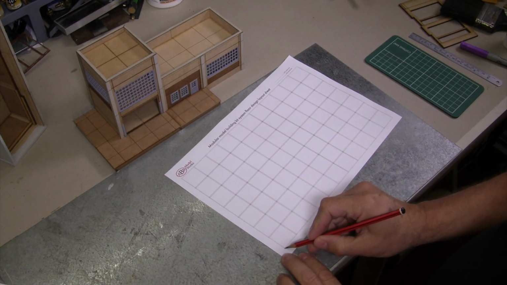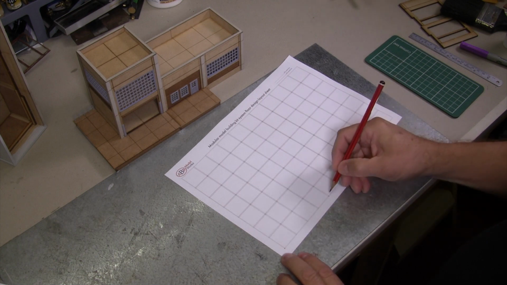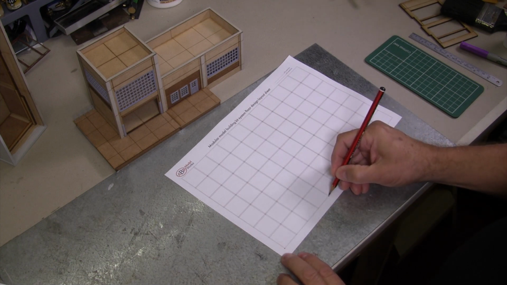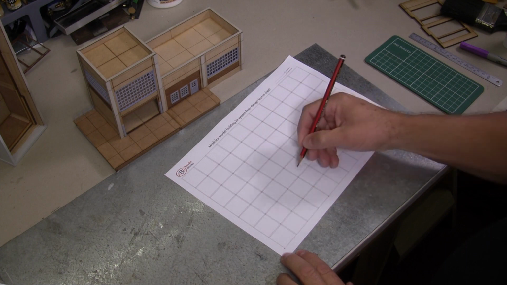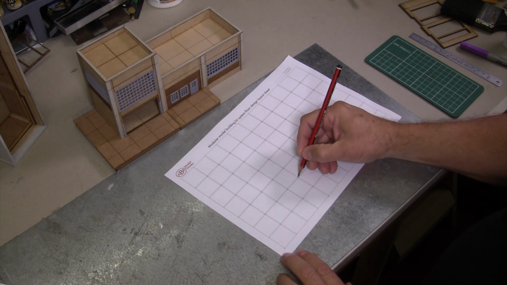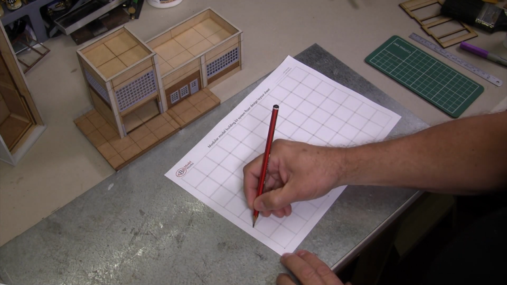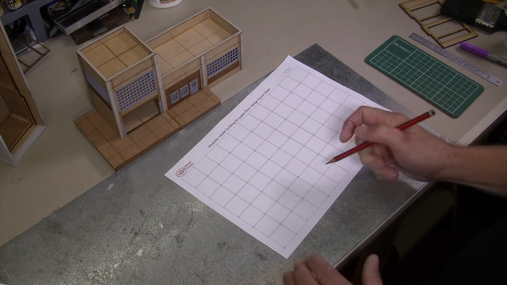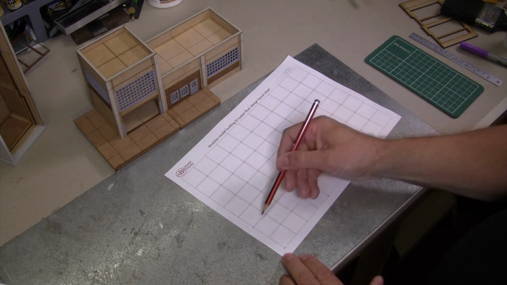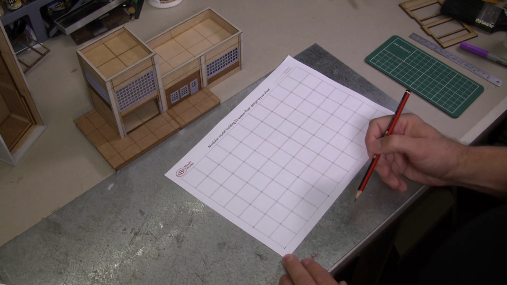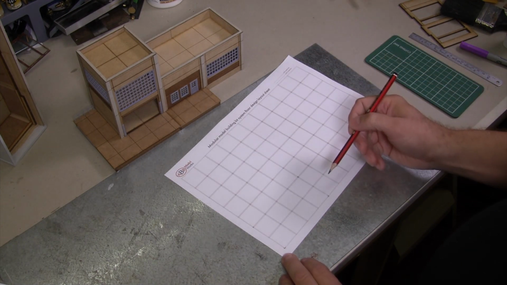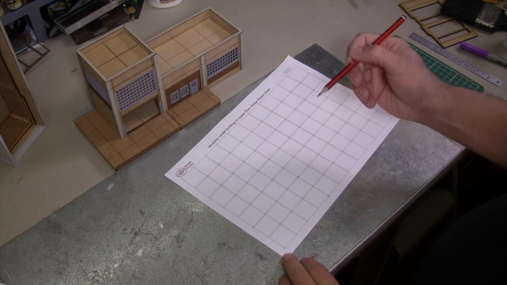So we'll start in the bottom left hand corner and put a dot, and we'll come across 4 panels and mark that spot, and we'll go back on the grid 2 panels deep, and now we have the land area marked out, so we can start to work on the next step, which is marking out the size of the building itself.